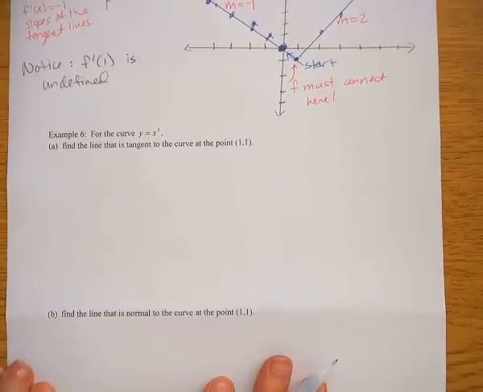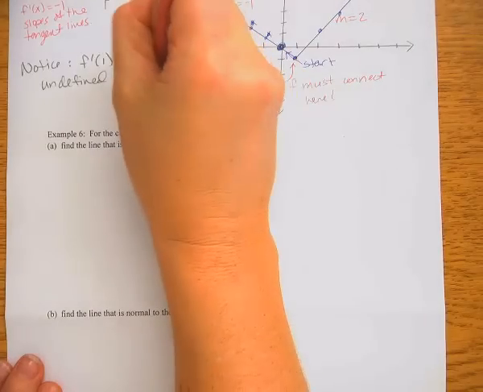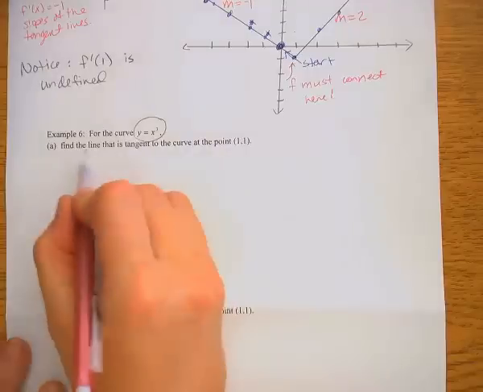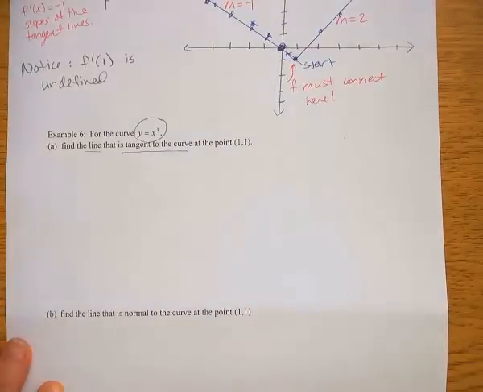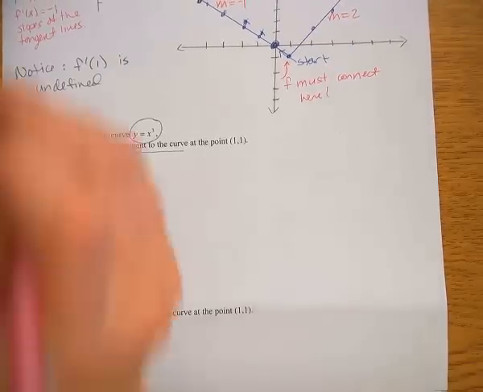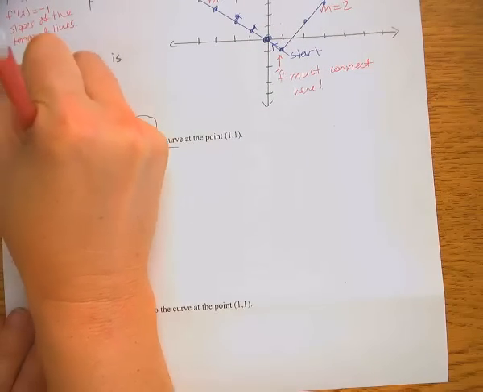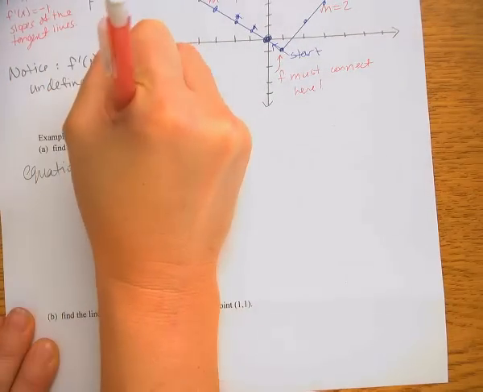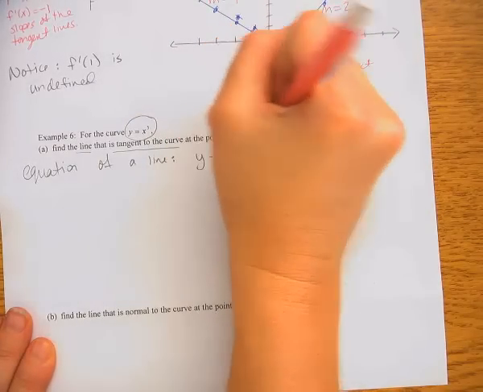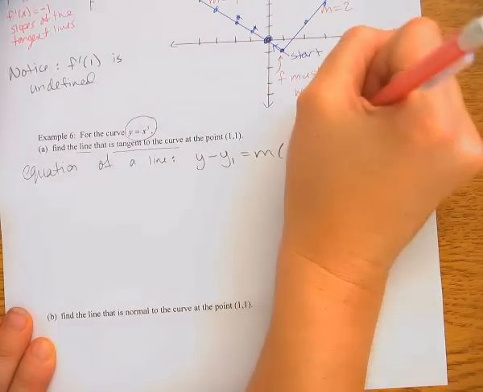Last example is we're given this equation of a curve, y equals x to the third. We're asked to find the line that is tangent to the curve at the point 1, 1. So in order to write the equation of a line, we need to have a point and a slope. And the equation that I always like to begin with is just this generic point-slope form.